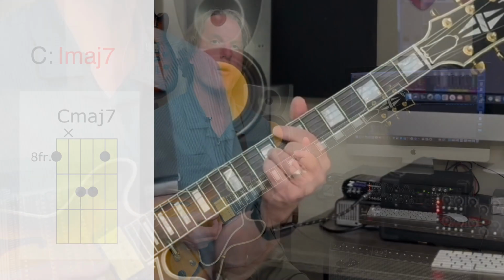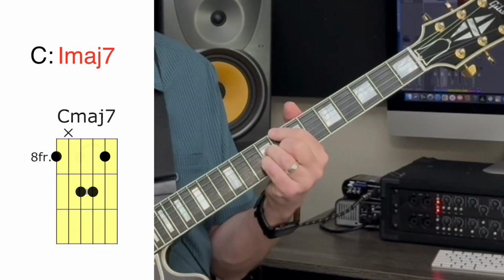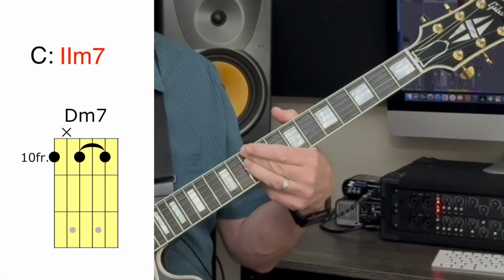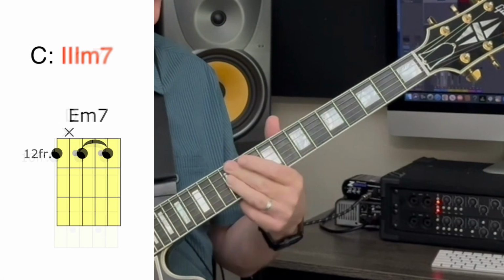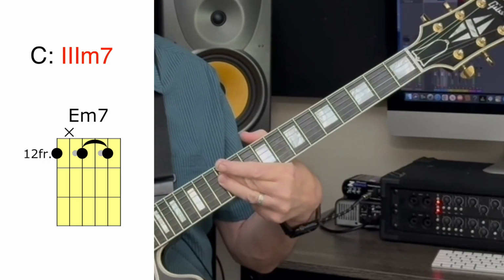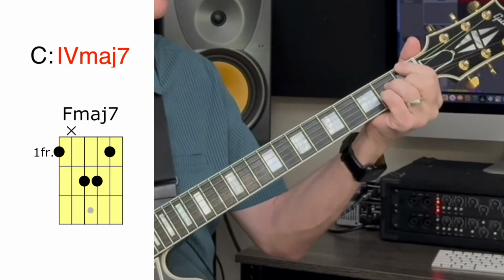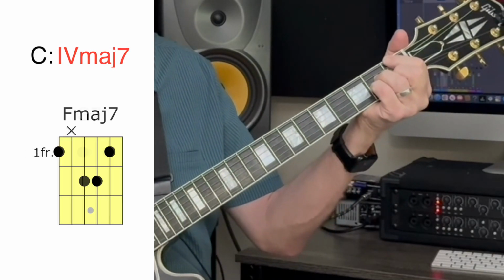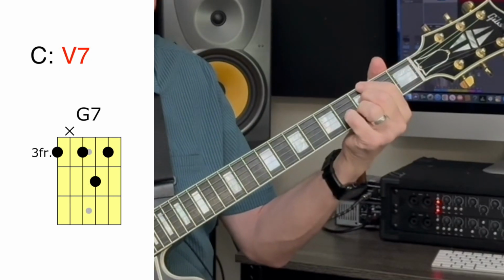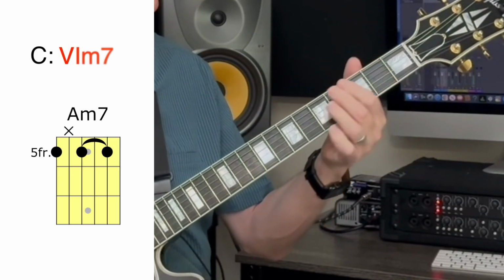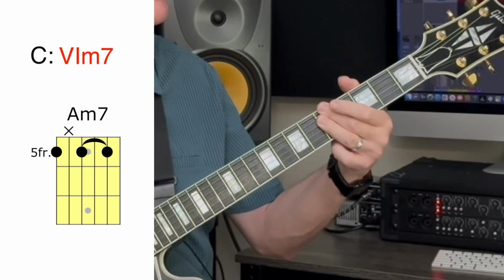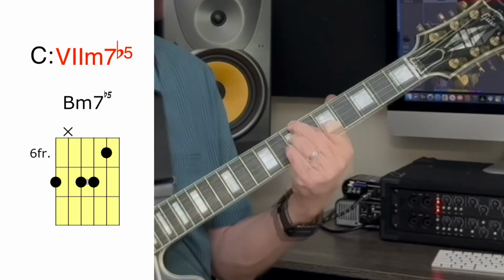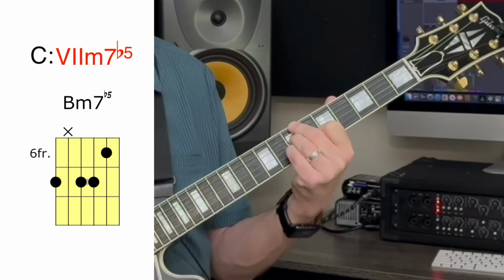All right, let's go through those again really quickly. 1 chord, C major 7. 2 chord, D minor 7. 3 chord, E minor 7. 4 chord, F major 7, 5 chord, G dominant 7, 6th chord, A minor 7, and 7th chord, B minor 7 flat 5. All right, now let's go ahead and try that in another major key.